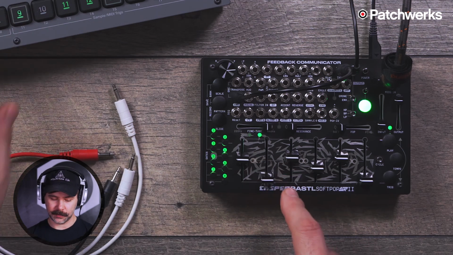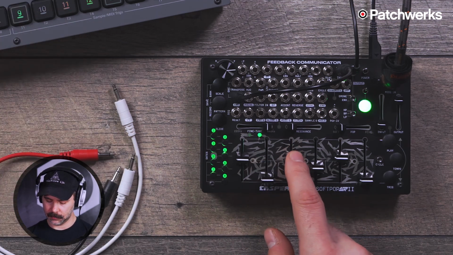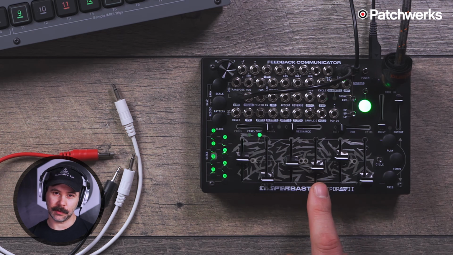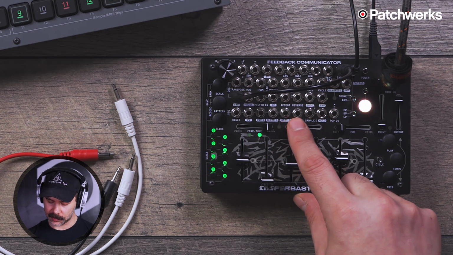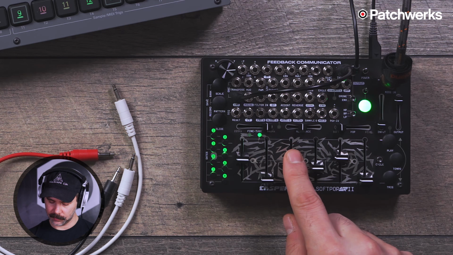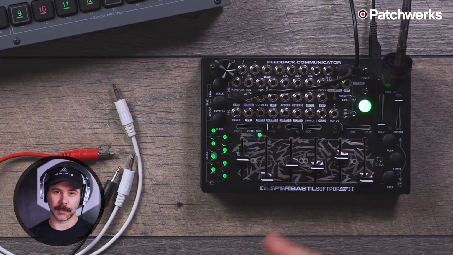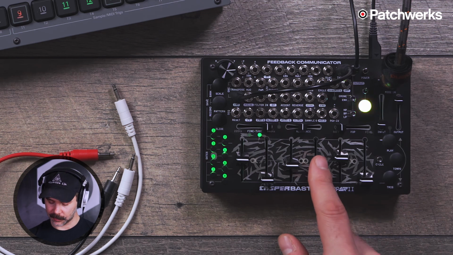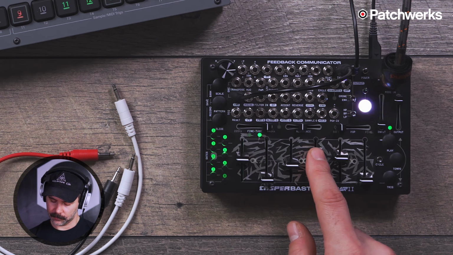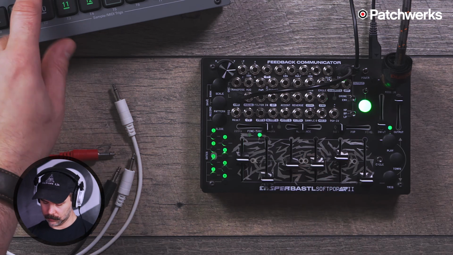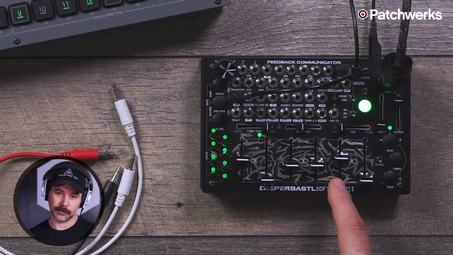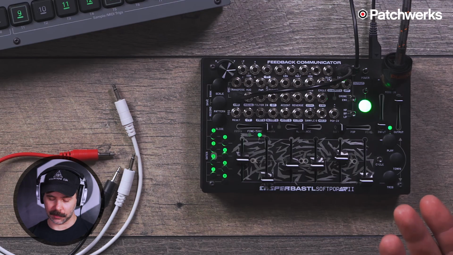Here is the cutoff for your filter. This is the mod input for your filter. Let's give it some resonance. This is a 12 dB filter. So this mod is coming from the envelope generator. So that's pre-patched for you. And then this is your envelope generator and or cycling envelope. Really cool and a lot of fun. Now let's do a little bit of live looping.